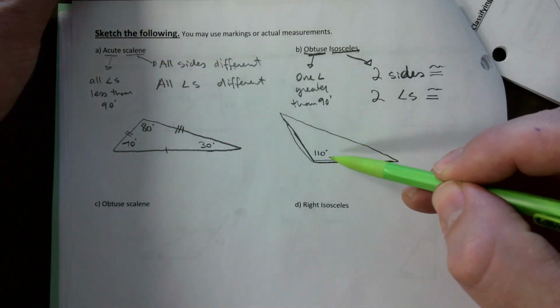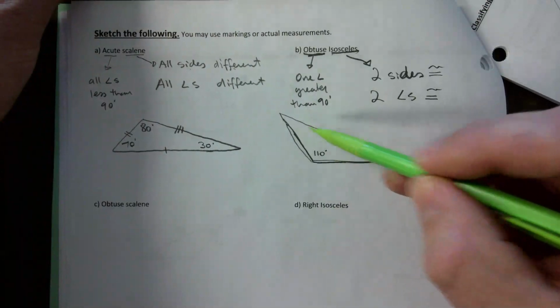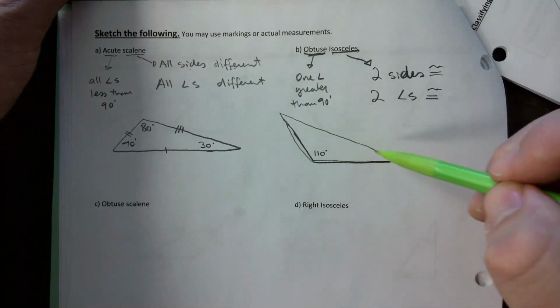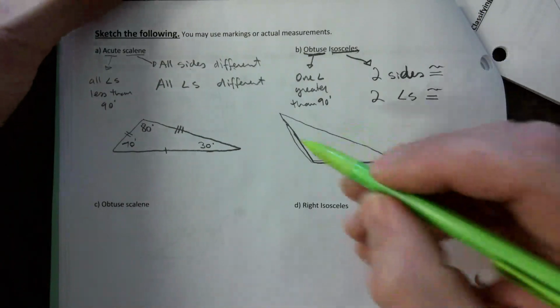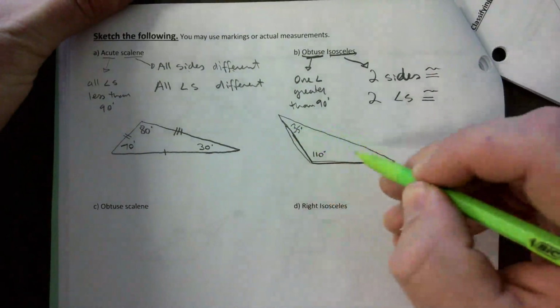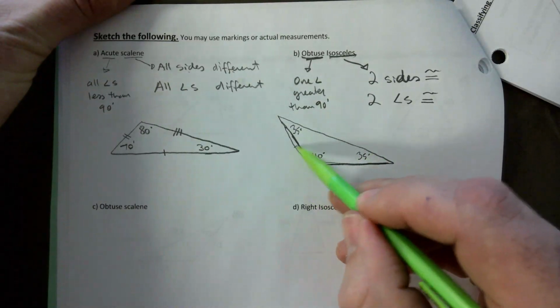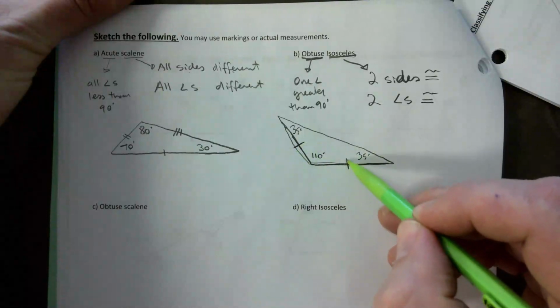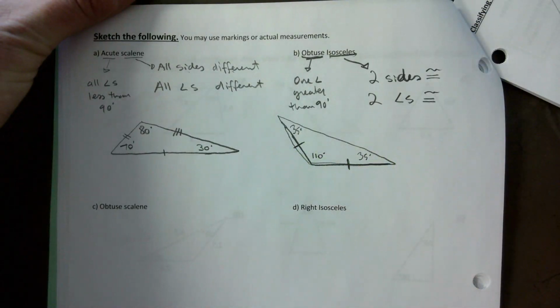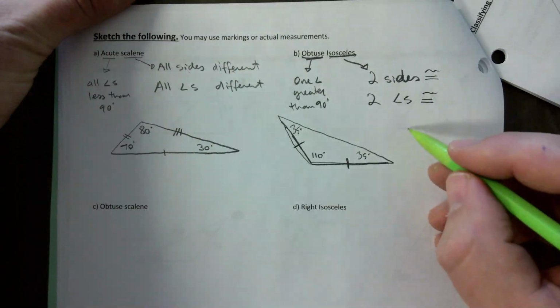If you use 110, these two have to add up to 70 combined, right? They're going to be the same. So 35 and 35. And I'm just going to mark them like that. There you have it.